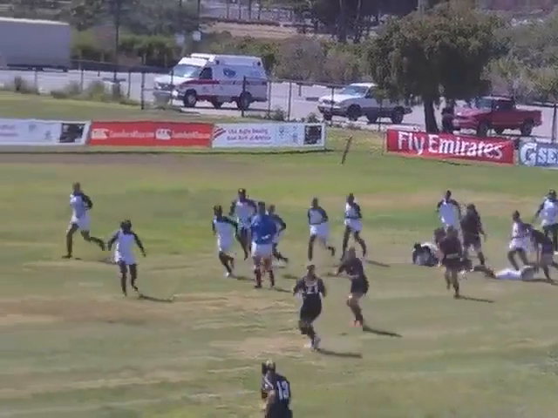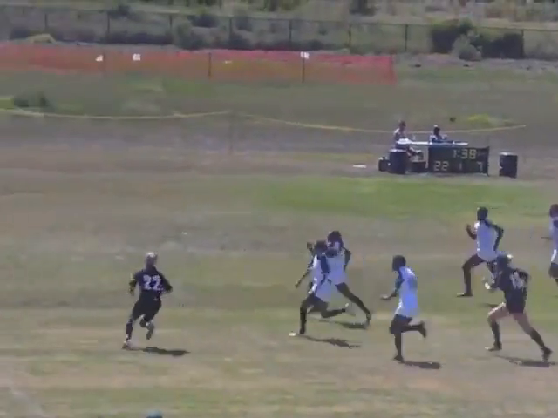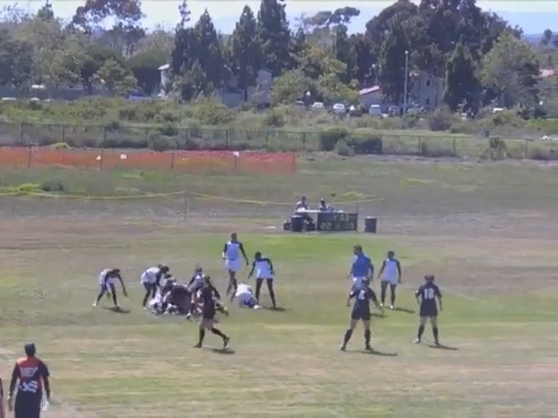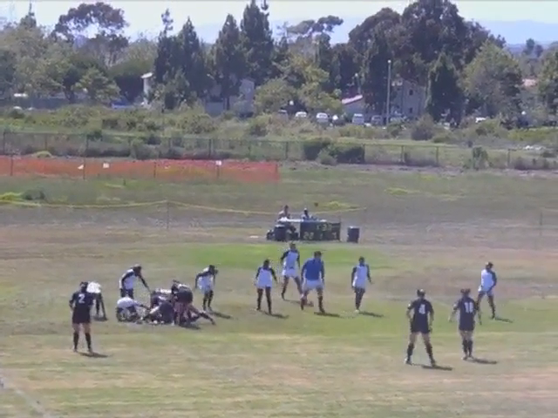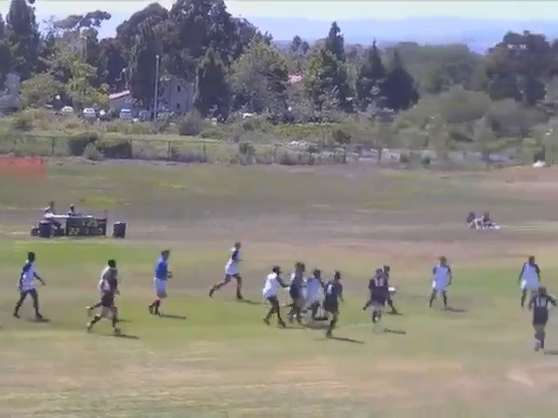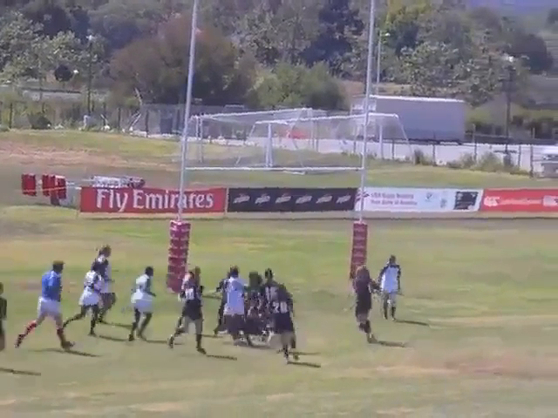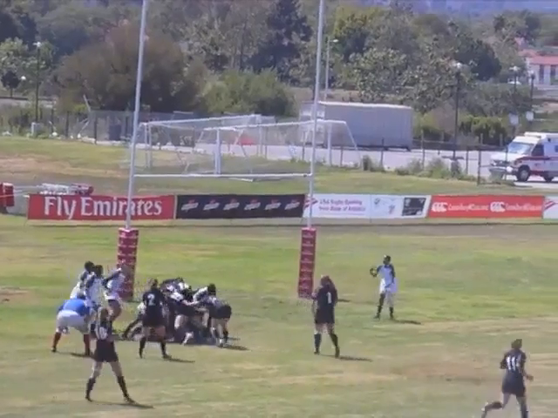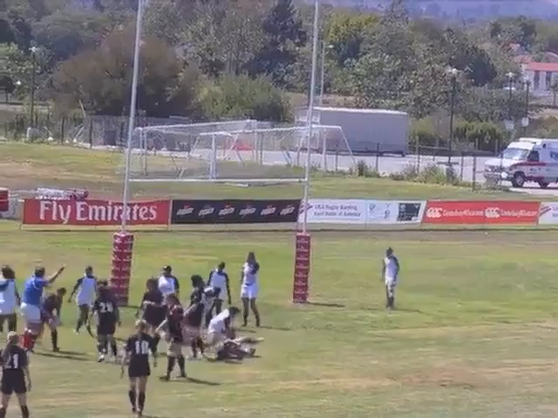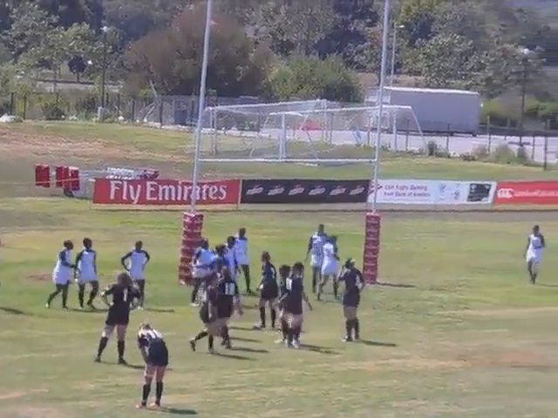Okay, Canada wins their own scrum. They're looking to attack through the backs again. All the way out to the wing, who was just waiting for it. Canada's still pressuring here. We're going to have penalty. Hands in. Canada's ball still. Hands in the ruck against South Africa. Penalty.